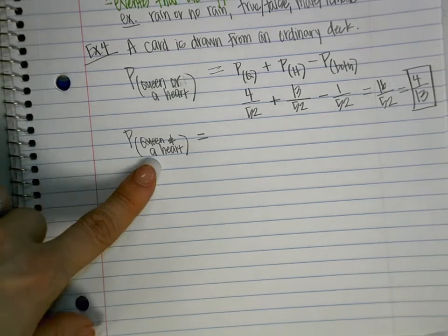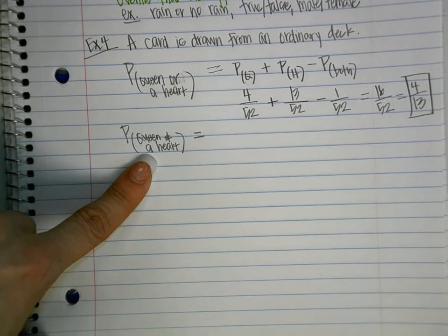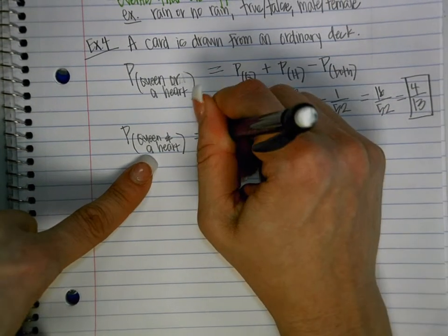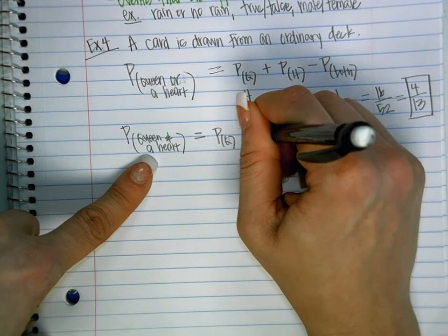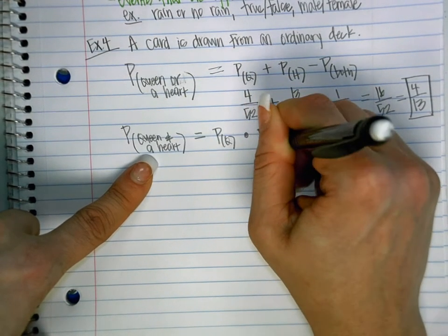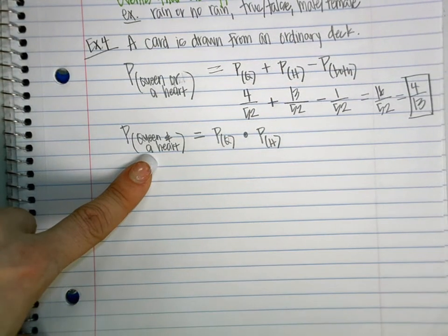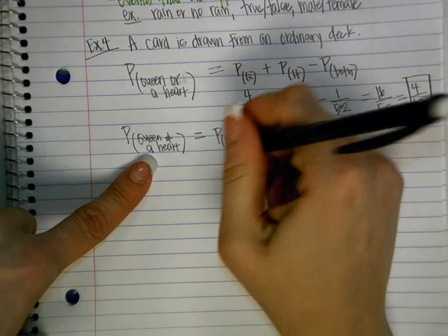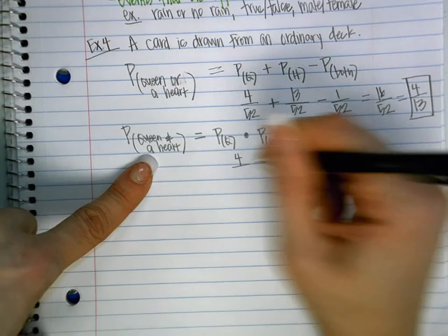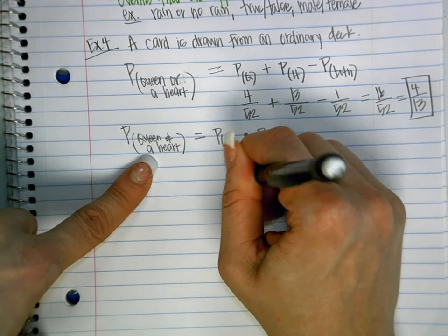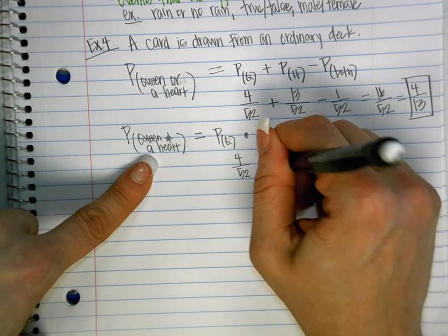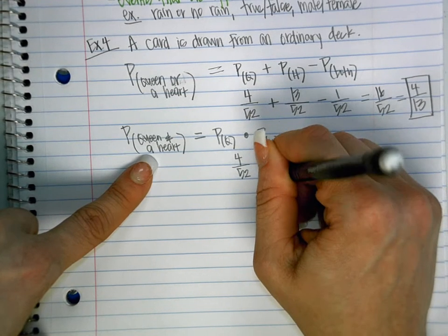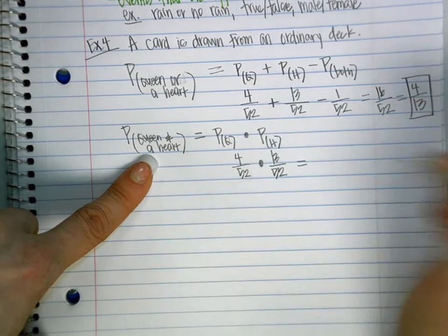Two different ways you could do this, okay? The first one is finding the probability of being a queen. And if it says and, we are multiplying by the probability of being a heart. So how many are queens? 4 out of 52 multiplied by how many hearts are there? 13 out of 52. What do you think this is going to reduce to be?